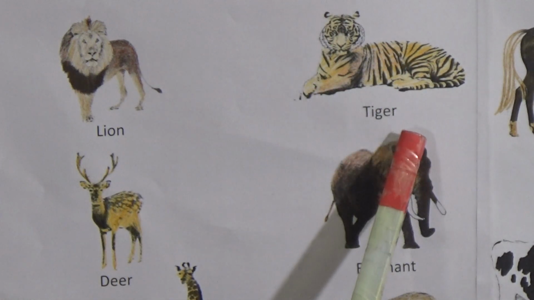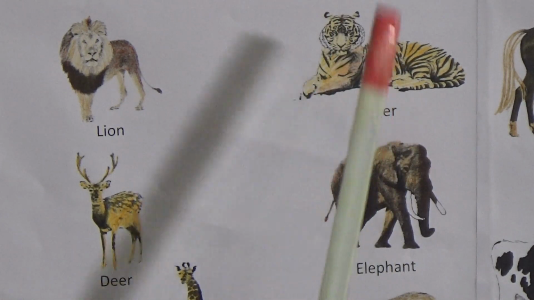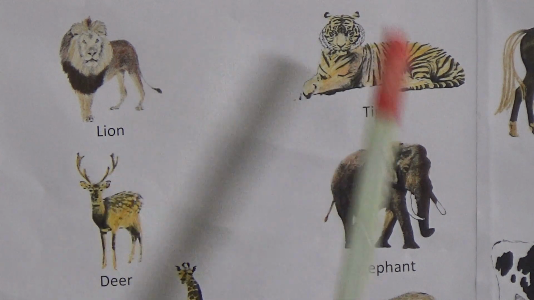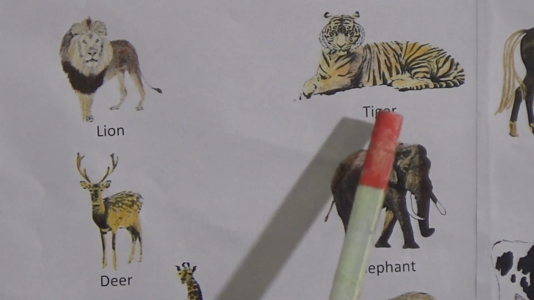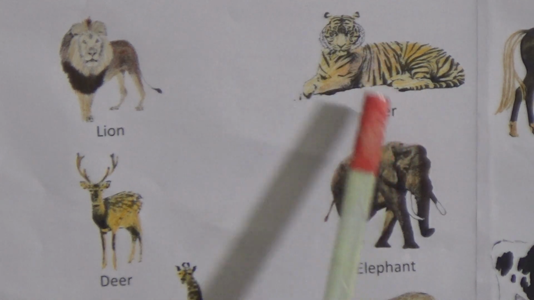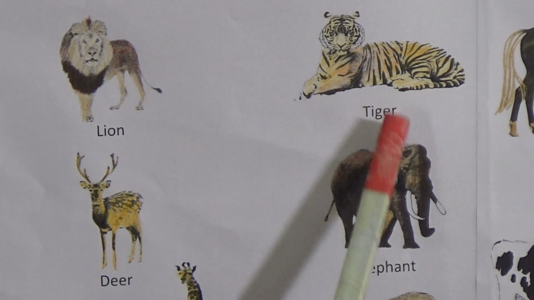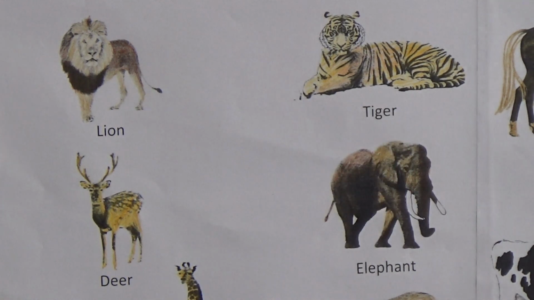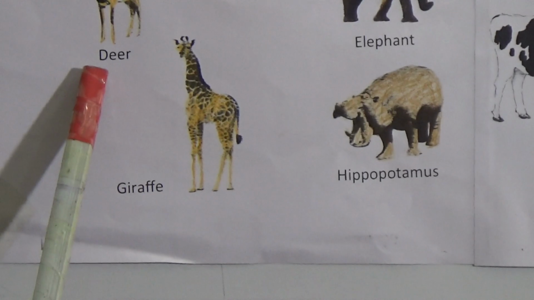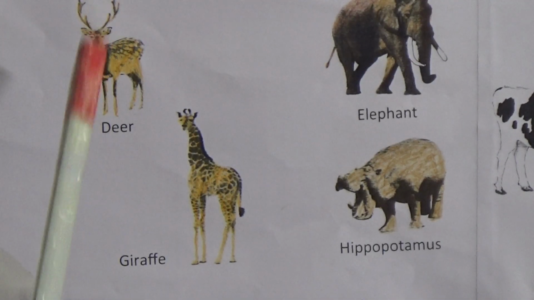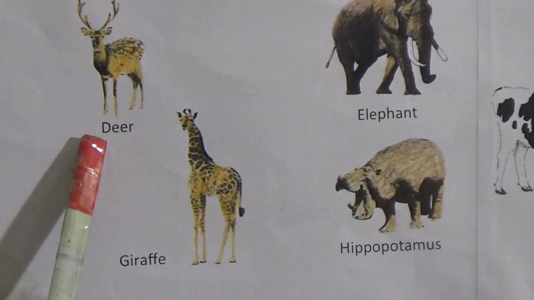Next picture is tiger. The tiger spelling is T-I-G-E-R, tiger. And then the next picture is deer.